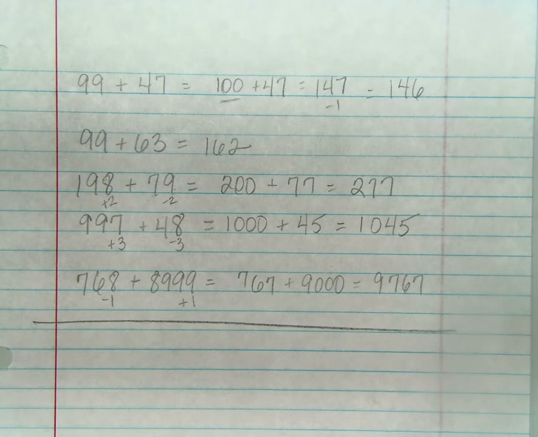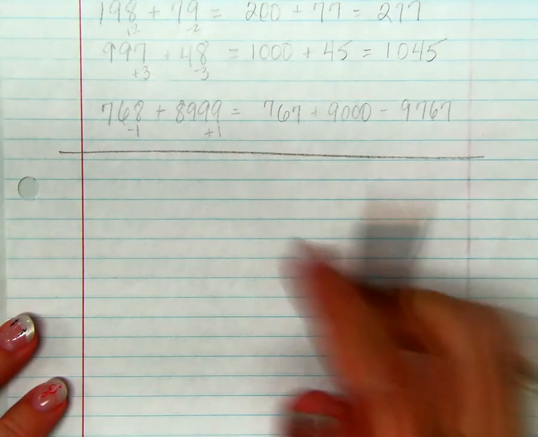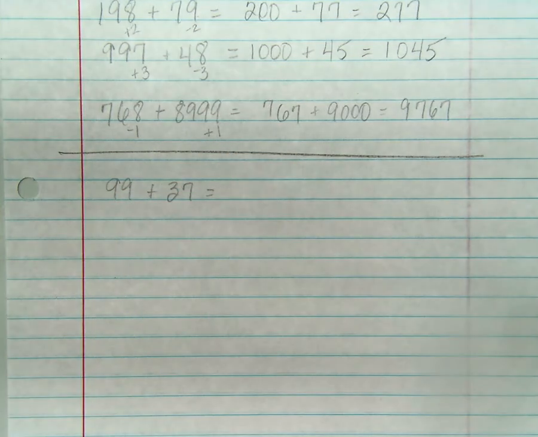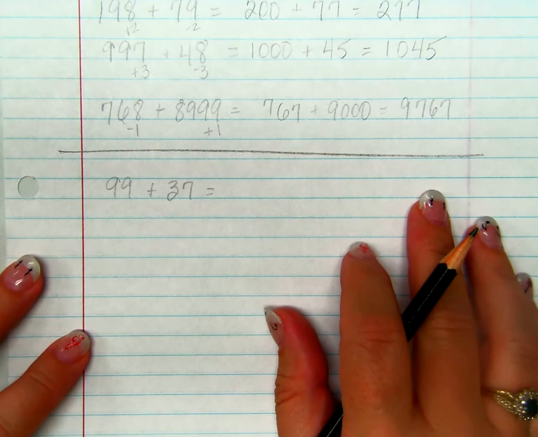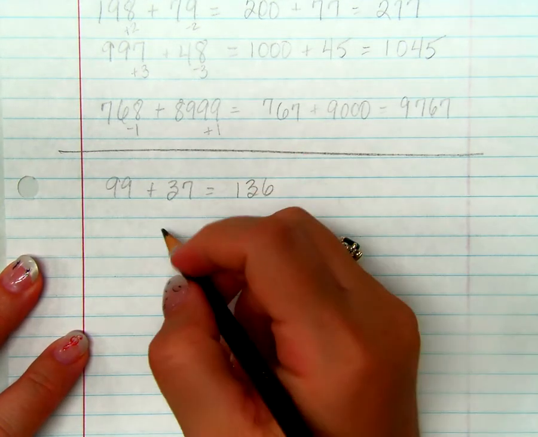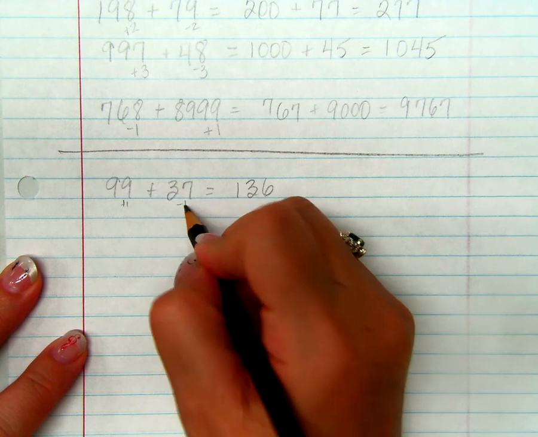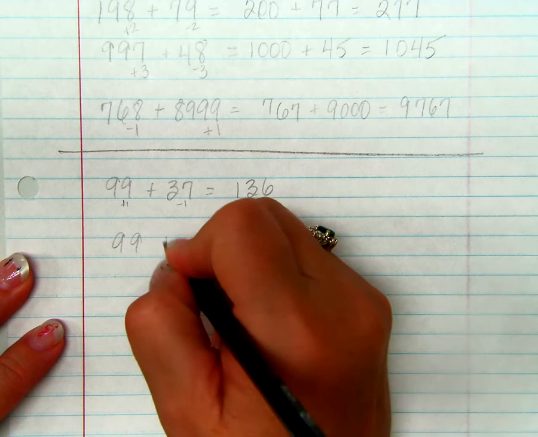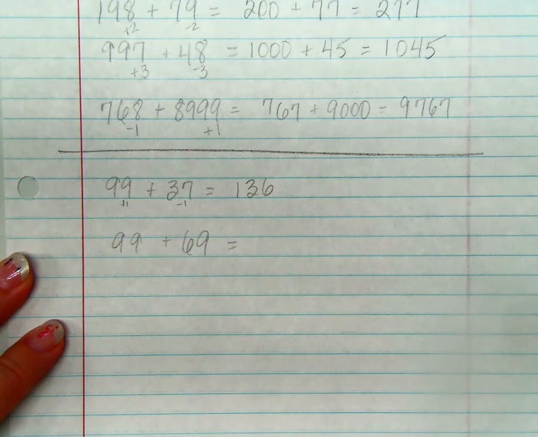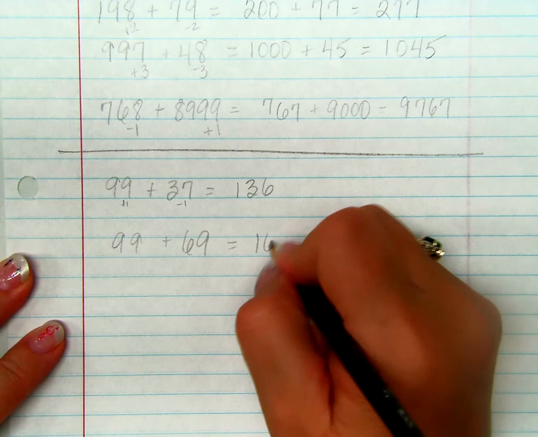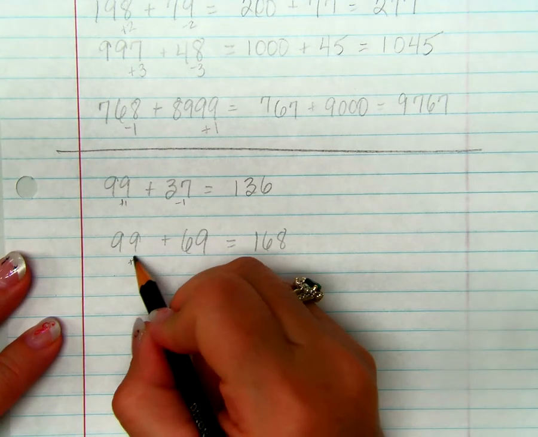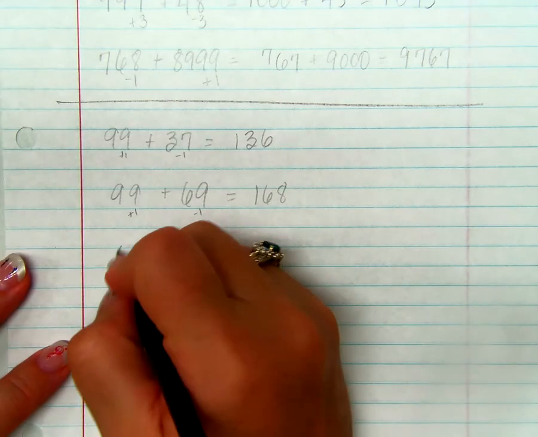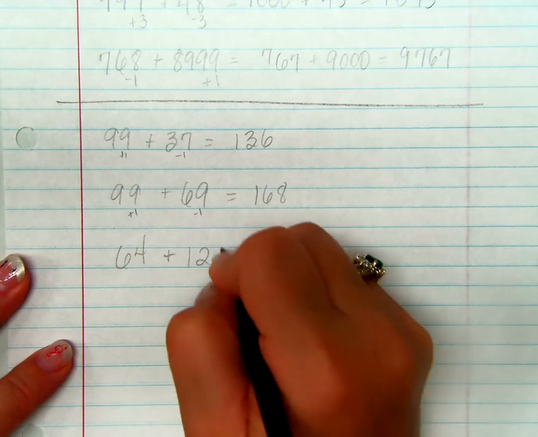Okay? New string. 99 plus 37. We can do that one in our head pretty quick now, right? 136. But just to make sure, we're adding 1 here and we're subtracting 1 here, correct? Okay. What about 99 plus 69? 168, because I added 1 here, subtracted 1 here. Okay. What about this one? 64 plus 129.